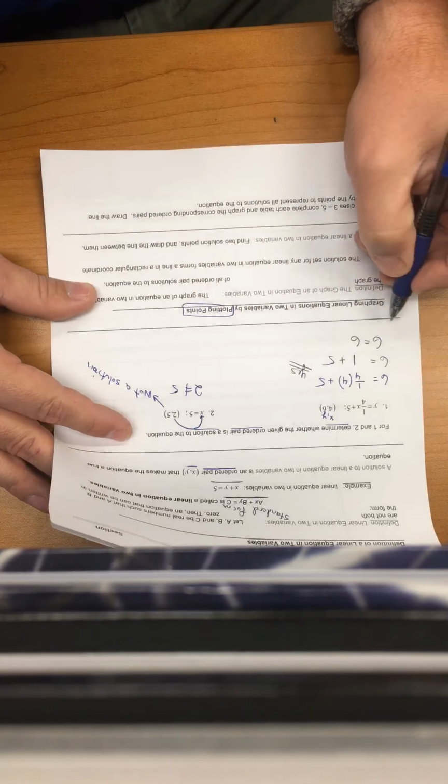Okay. We can do the same thing with decimals. Notice they didn't give me a table of values on this one, so I'm going to make a table. So I'm going to pick some x values. Let's see. I'm going to pick 0. I'm going to pick 1. And I'm going to pick -1. You can pick whatever x values you want. It's really up to you.